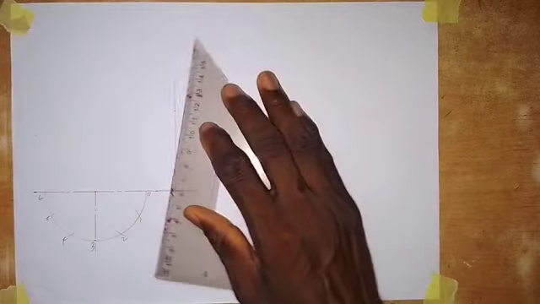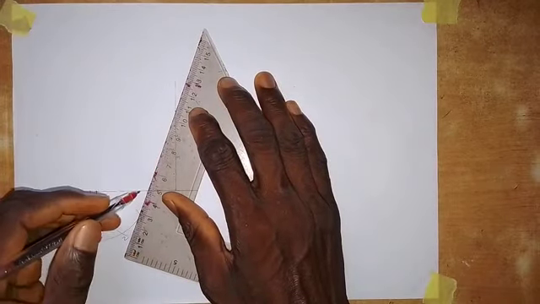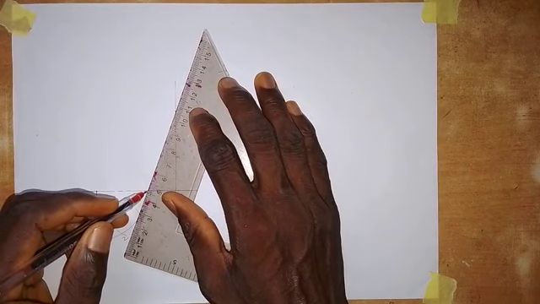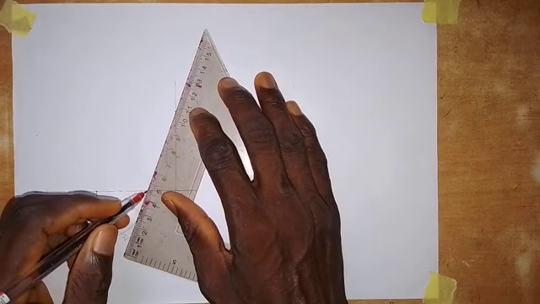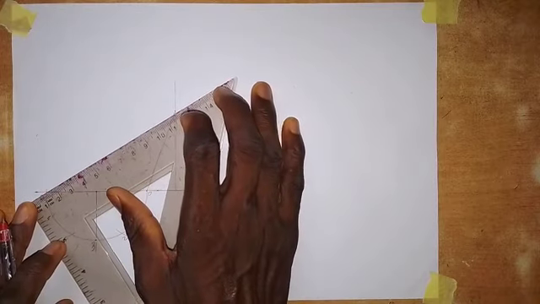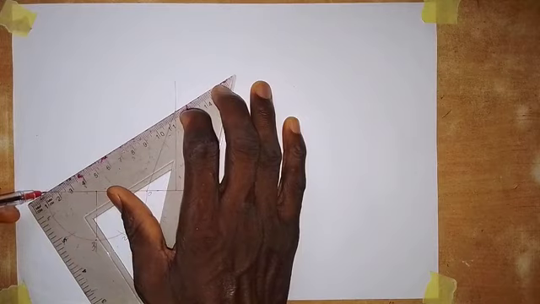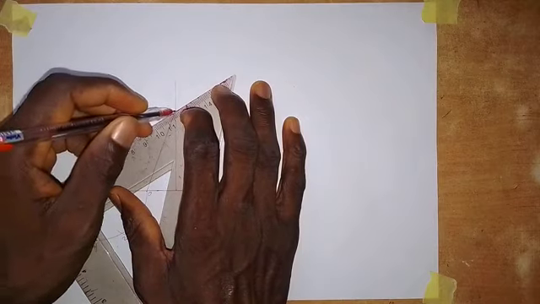The next thing I'm going to do is connect these points together. This point 0 I will connect together with this point. Then also from here, that is point 6, I will connect it together with this point.